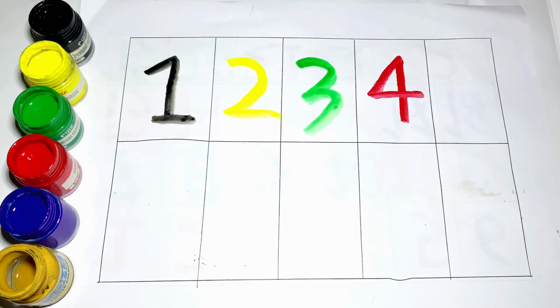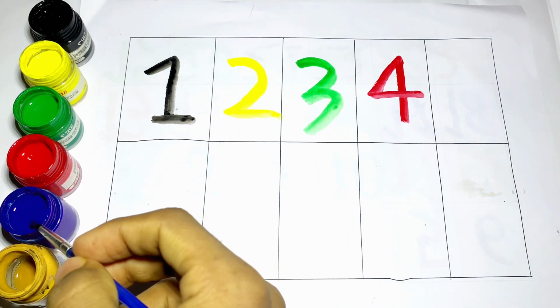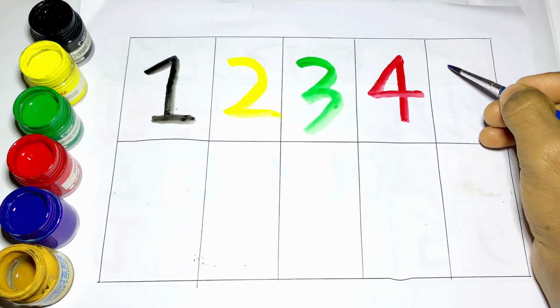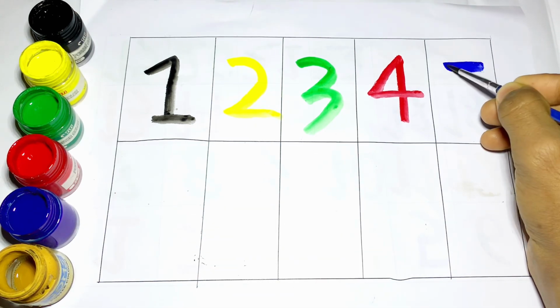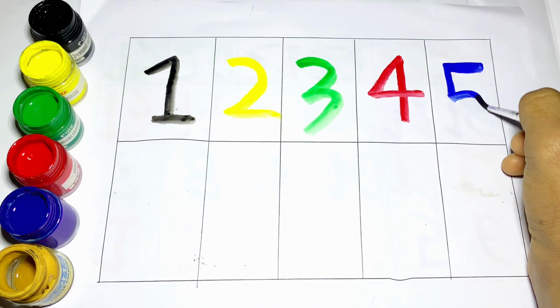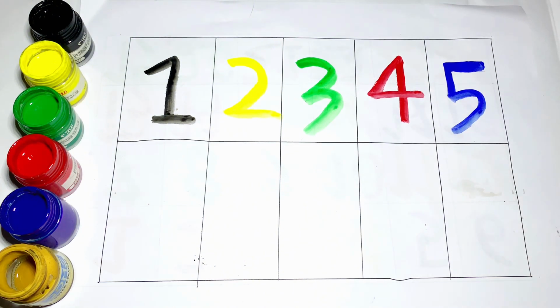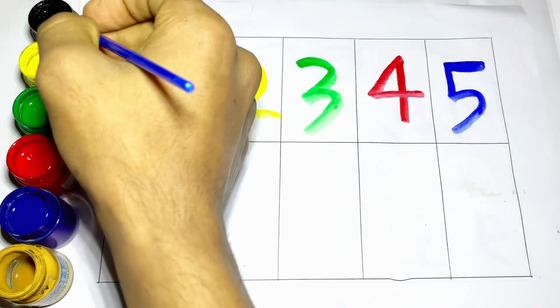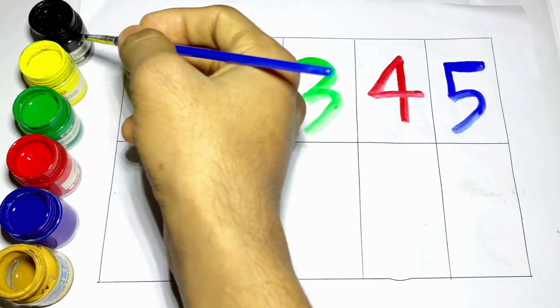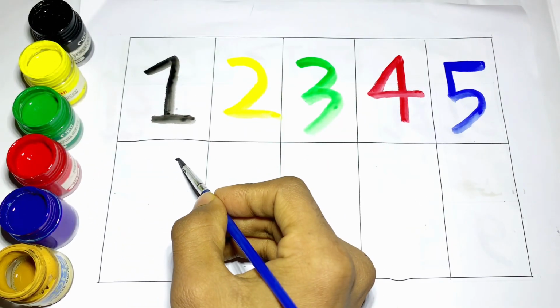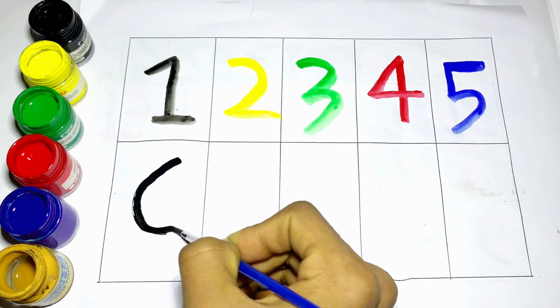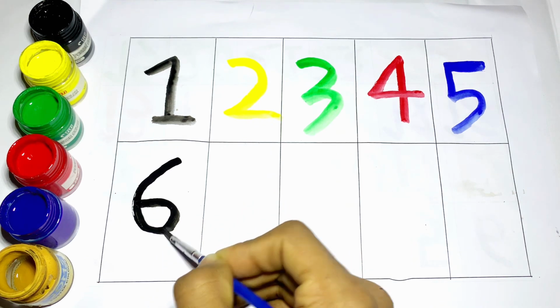Kids, now draw 5. The number of 5, and use blue color. F I V E, 5. Kids, now draw 6. The number of 6, and use black color. S I X, 6.